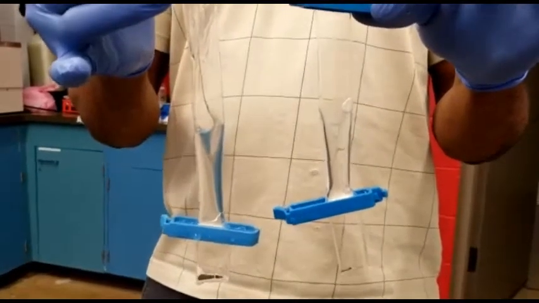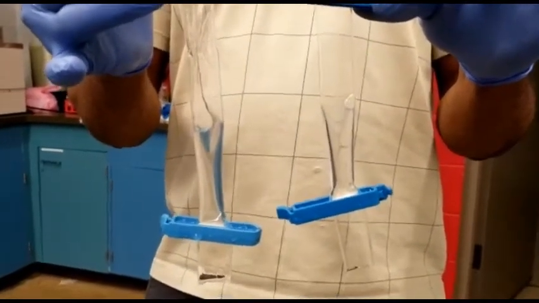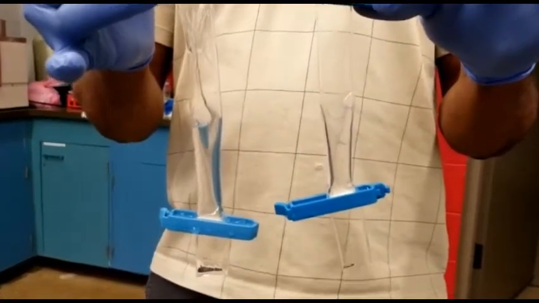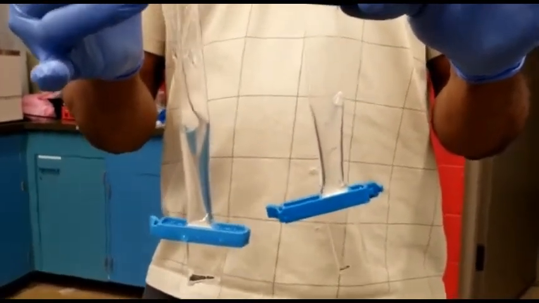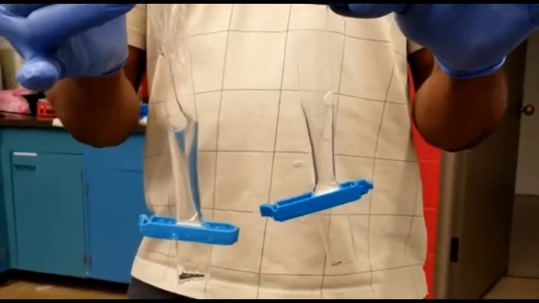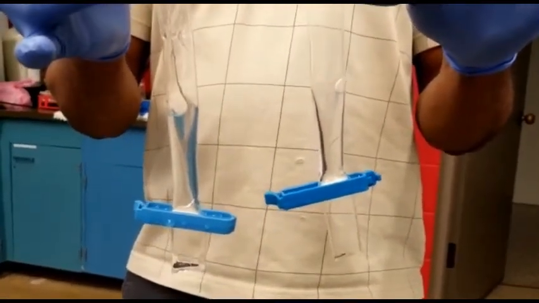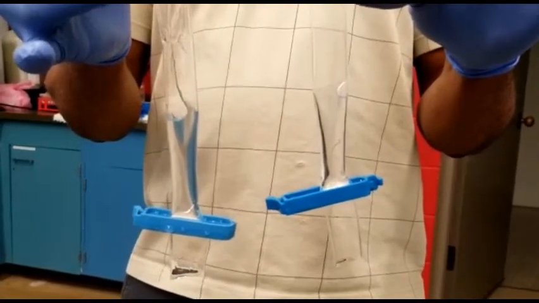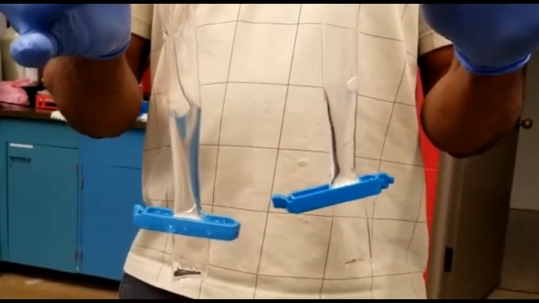So this is a salt intrusion experiment. Here we have two solutions in what we call a dialysis membrane or dialysis tube. They have about the same amount of solution in them, but different solutions. The one to your right has a much stronger solution. The one to your left has a weaker solution.